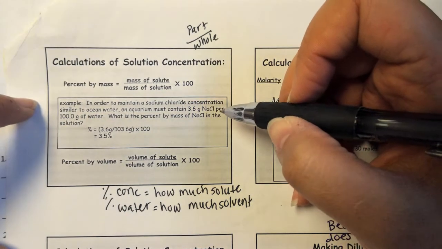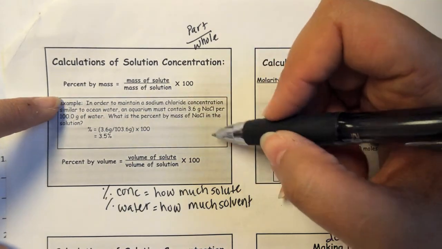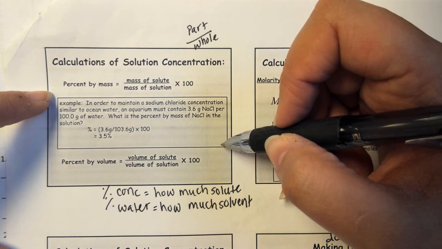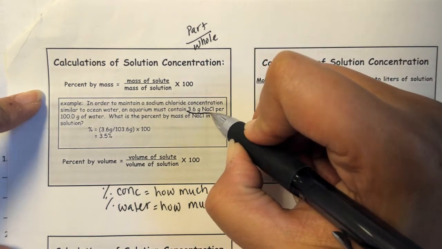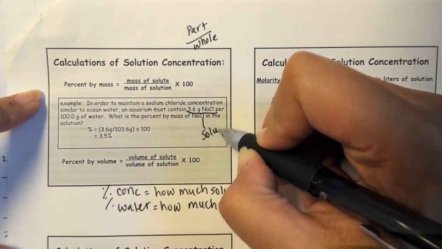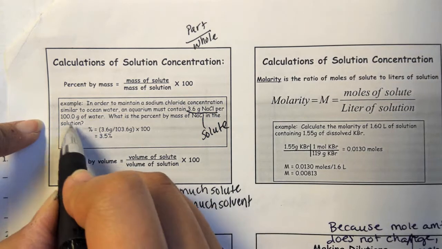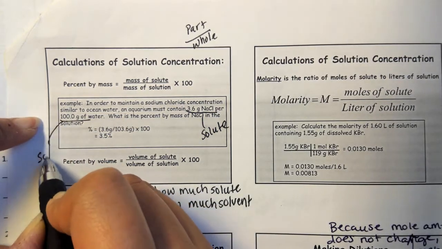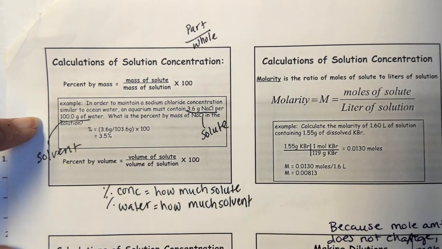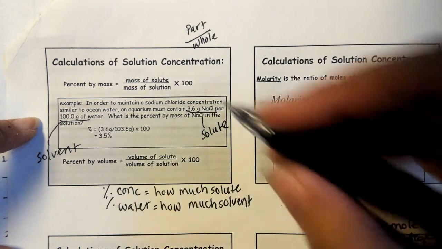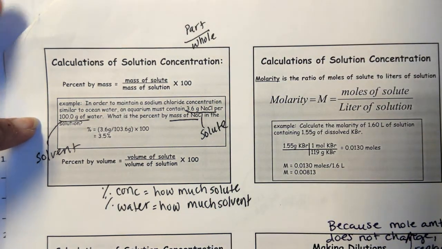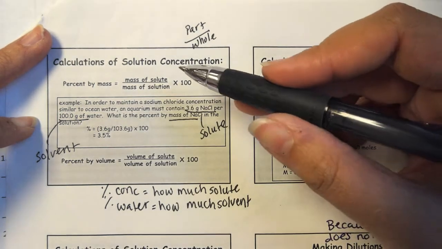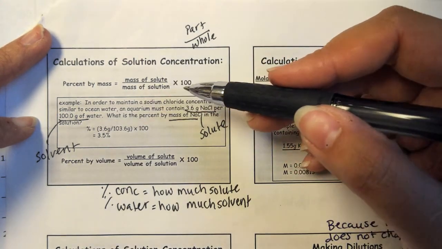So in this example right here, it says, in order to maintain a sodium chloride concentration similar to ocean water, an aquarium must contain 3.6 grams of NaCl. This is our solute per 100 grams of water. This is our solvent. What is the percent by mass of sodium chloride? So it wants to know the percent of solute in the solution. So we're going to use this equation: solute over solution times 100.